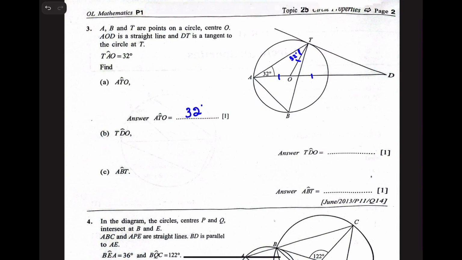Okay, now they want us to find TDO. TDO. So this angle. Okay. I hope all of us remember the tangent property where the angle made between the radius and the tangent is 90 degrees, right? So radius, tangent, 90 degrees. So this is 90. I would want you to focus on triangle OTD. Okay, this is 90. We need to find this angle. Is there any way we can find this angle? Yes, we can find it very easily.